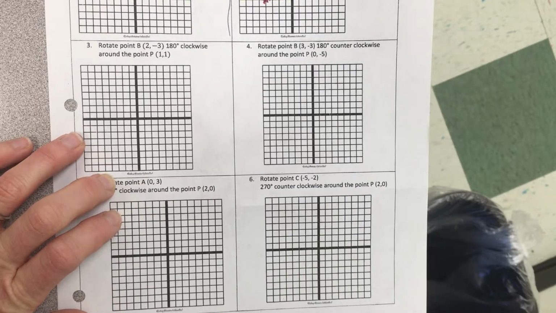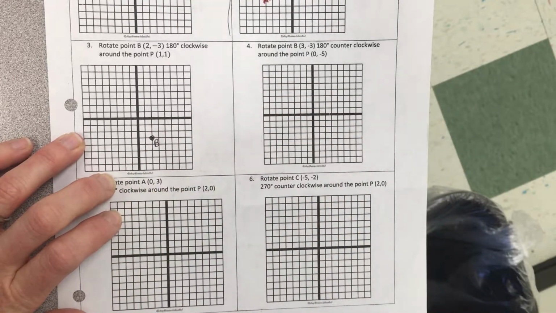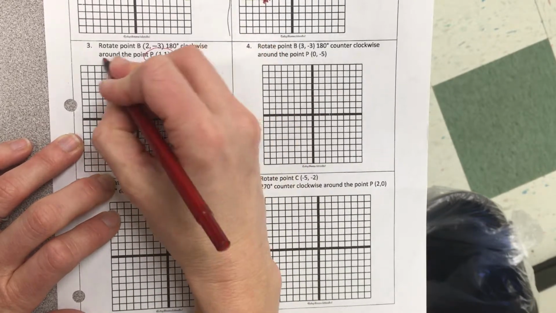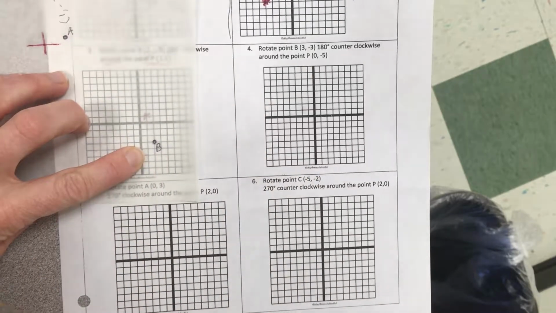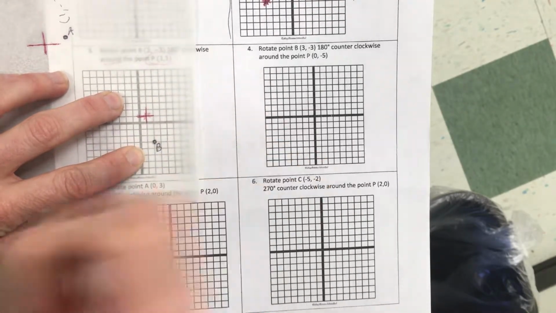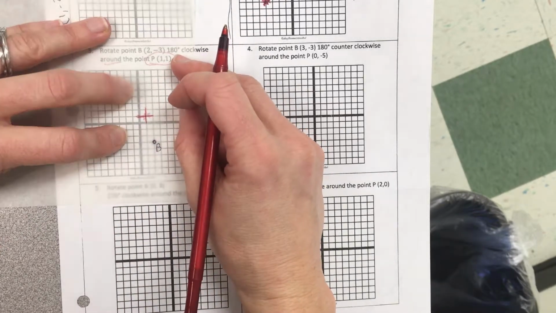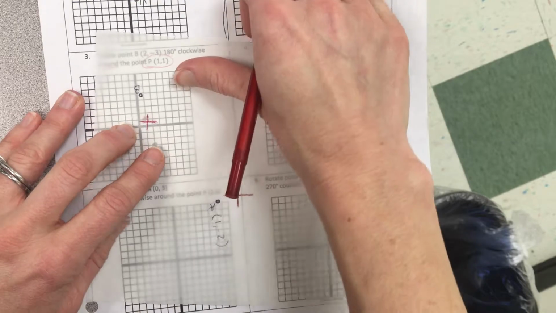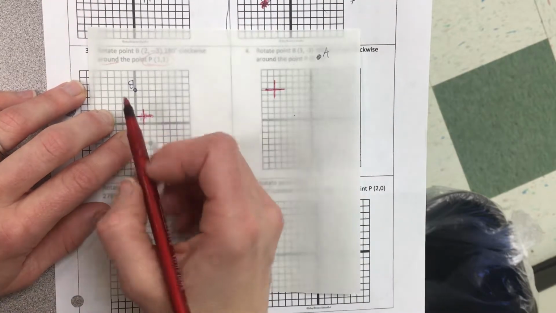All right, number 3, rotate the point B to -3, 180 degrees clockwise around the point 1, 1. So my point that I'm rotating around, I'm always going to put a star. All right, if you use your patty paper, this is point B. Draw my cross through the star. And remember, I'm going 180 degrees this time. That means I turn my paper twice. Doesn't matter which way for 180. So there's 1 time, 2 times.